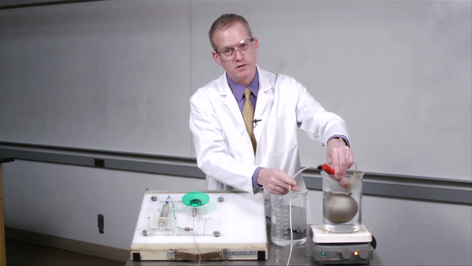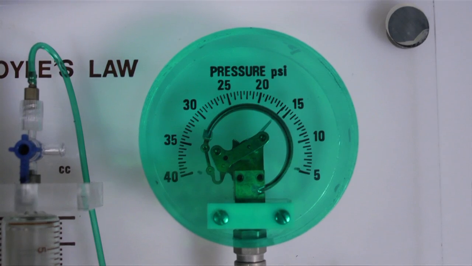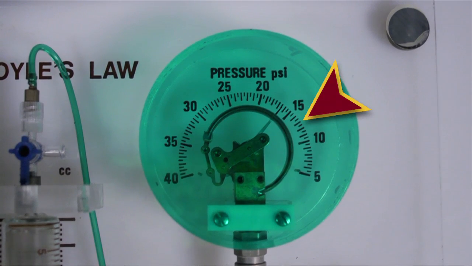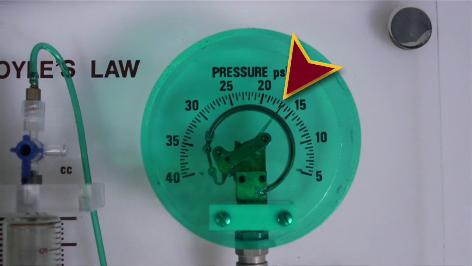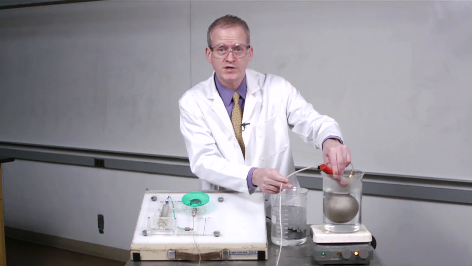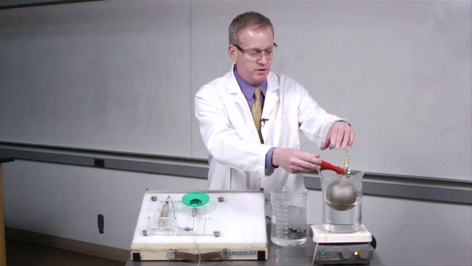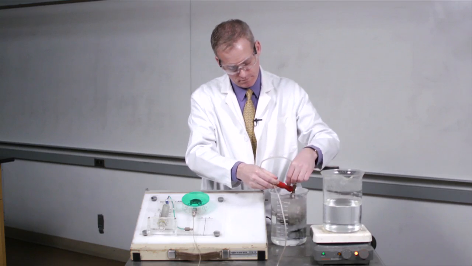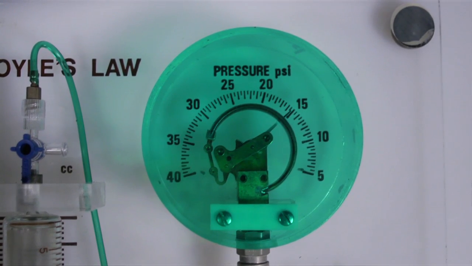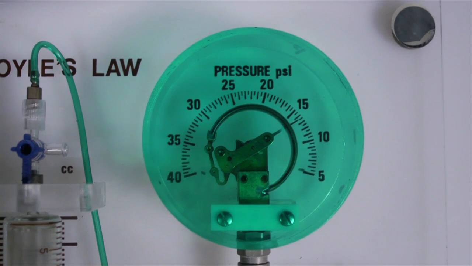Looking at the pressure gauge, we see that it is indeed increasing. And since we started from 13 pounds per square inch, we ought to get to about 17 pounds per square inch. And we're just about there. Now, if we plunge the sphere back in the ice water, the pressure drops again. Did you know that this was how absolute zero was first estimated?